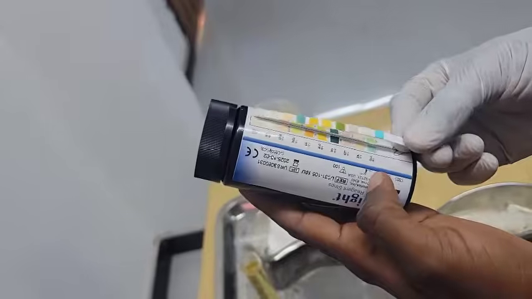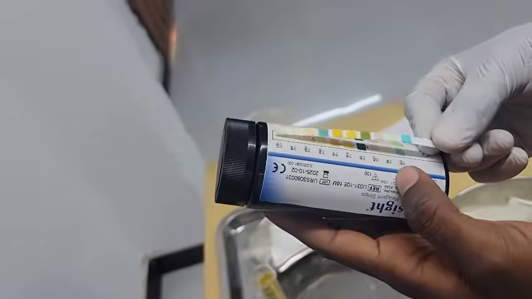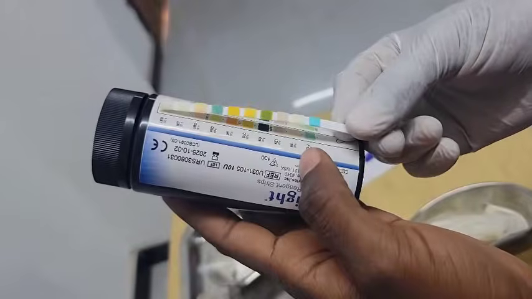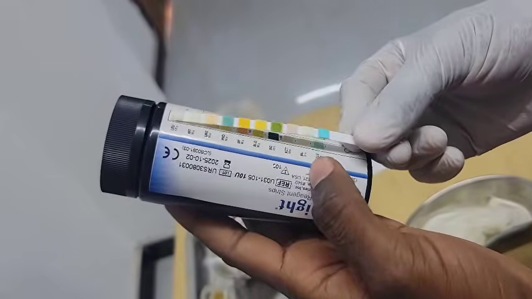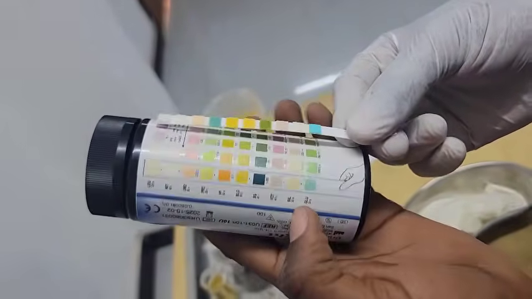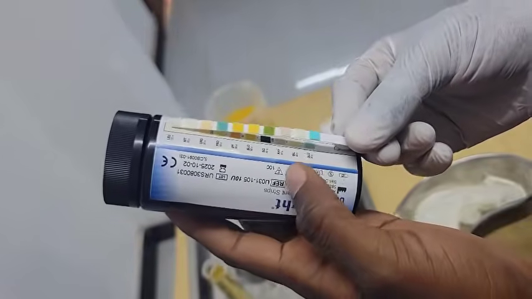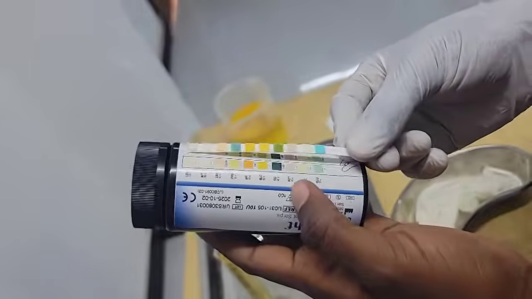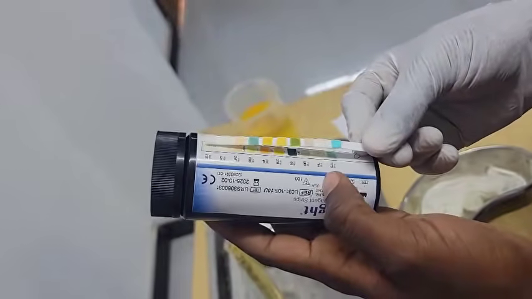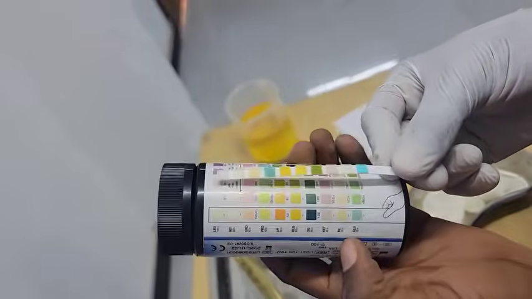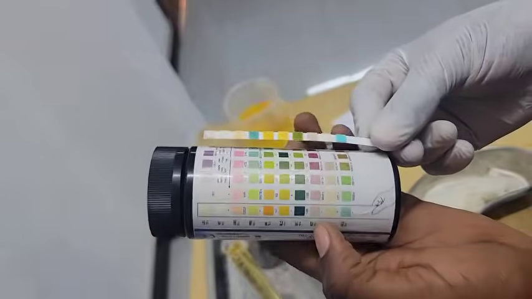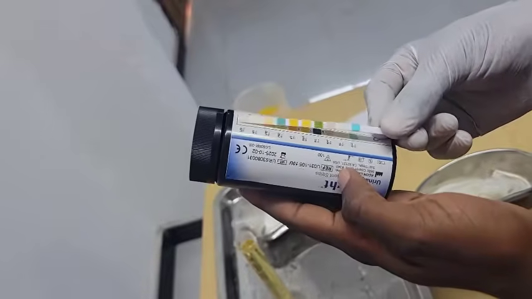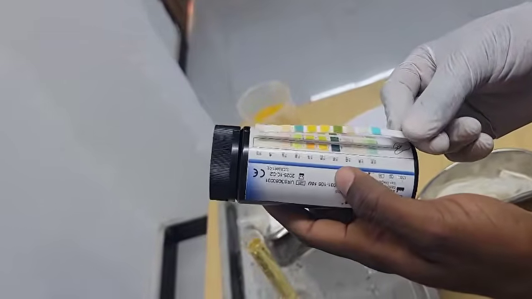It doesn't change. You move to the next chemical property. You are going to say bilirubin at 30 seconds is also negative. It doesn't change. You move to the next one, which is ketones. So ketones at 40 seconds. Ketones at 40 seconds doesn't change. So it's negative. You move to the next one, which is specific gravity.